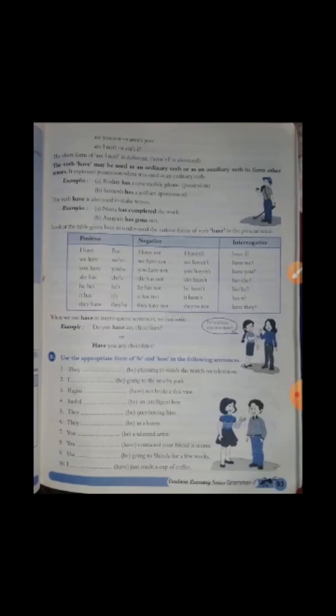When it comes to the have form, basically I have. So we have used the have form in a positive, negative and an interrogative sentence. So have form, have, has not, this we are using. So exercise R you'll be doing on your own. It is your homework, exercise R.